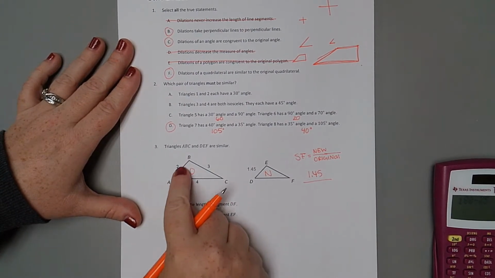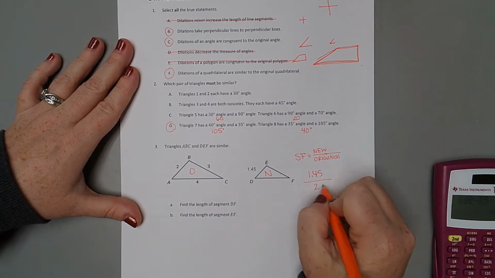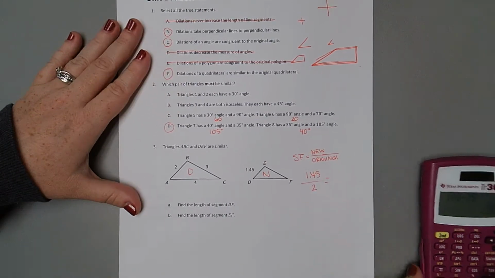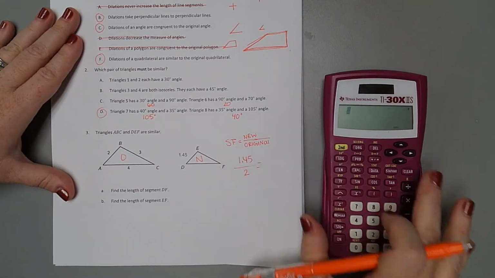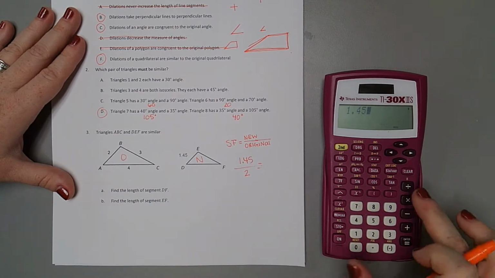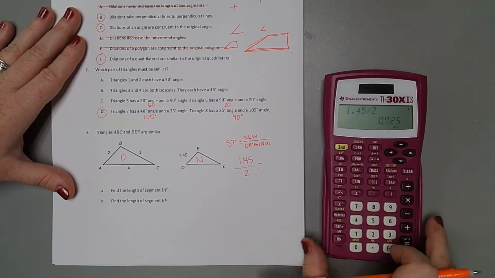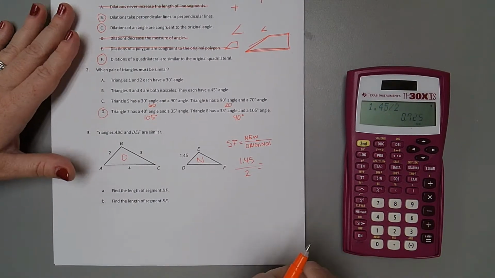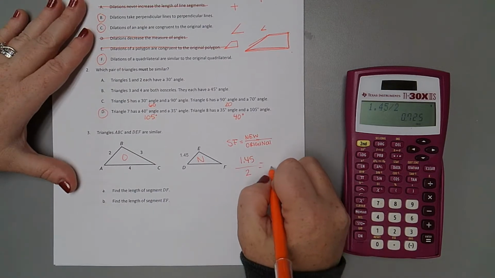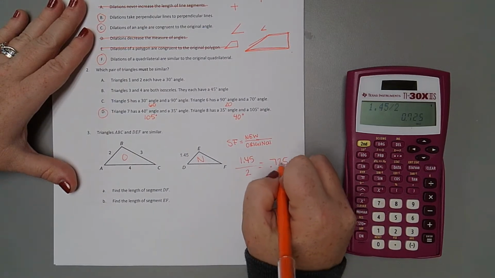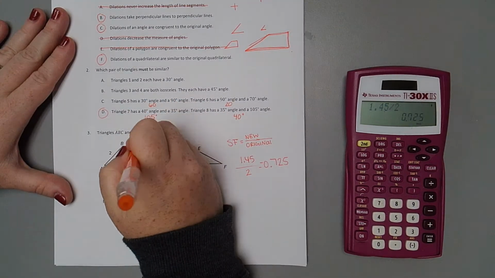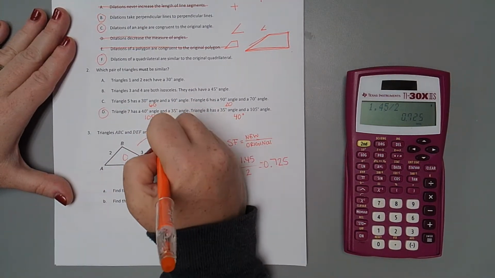Well, this is my corresponding side. So if I were to type that in my calculator, 1 45/100 divided by 2. So 725 thousandths. That is our scale factor. So we use to multiply from this shape to this shape.